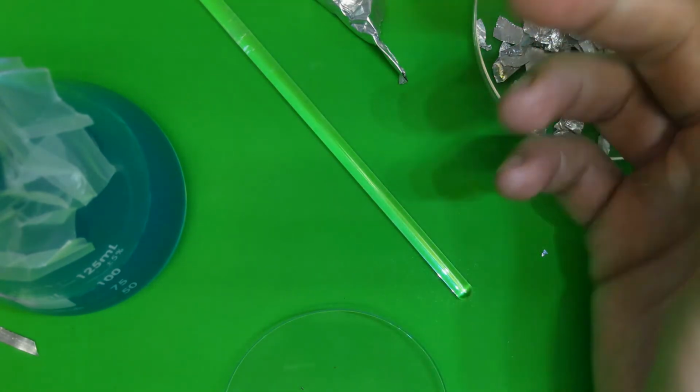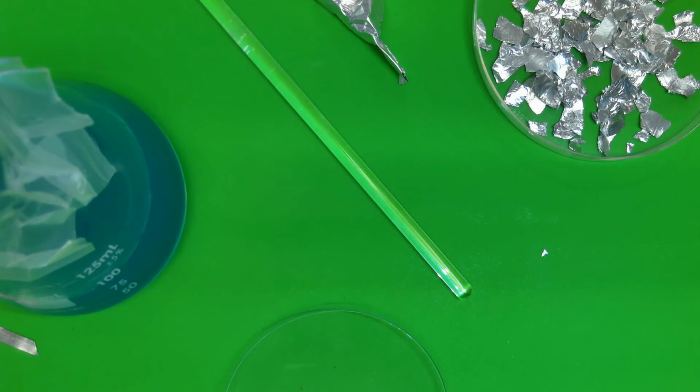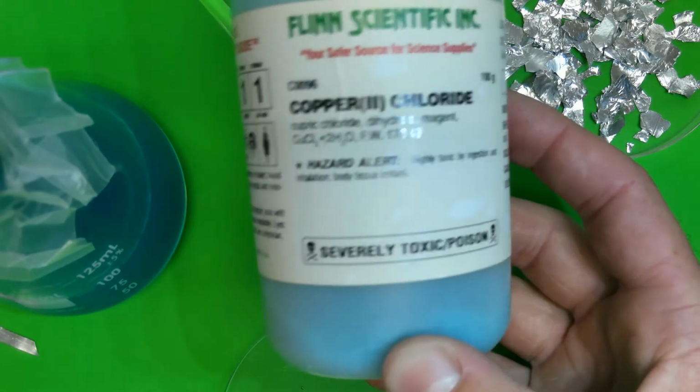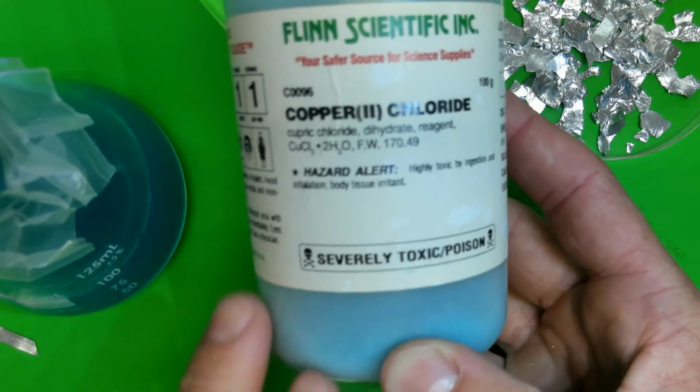Chemical properties, on the other hand, are a little bit more difficult to identify. Some of the chemicals we're going to be using today are going to be like copper chloride. Copper chloride is a reagent. It's highly toxic. So toxicity would be an example of a chemical property. This is copper chloride, this is what we're using, and it says right there, severely toxic or poison.